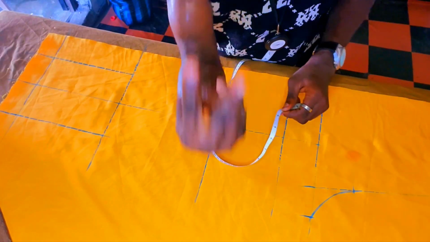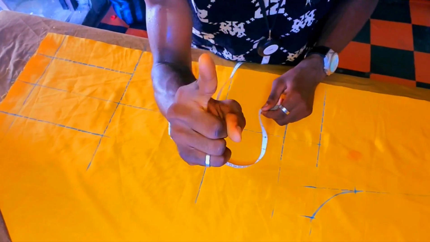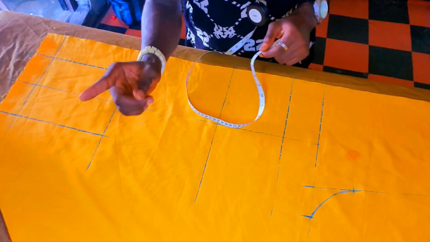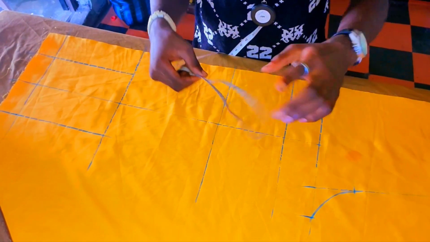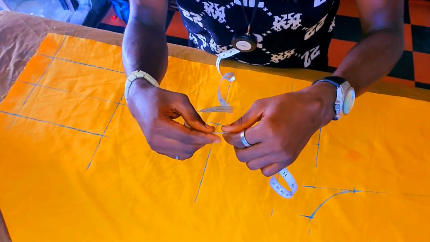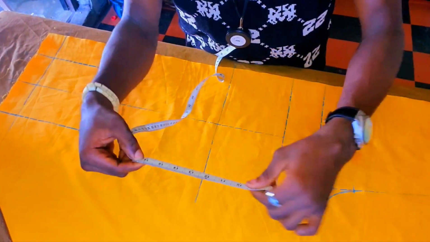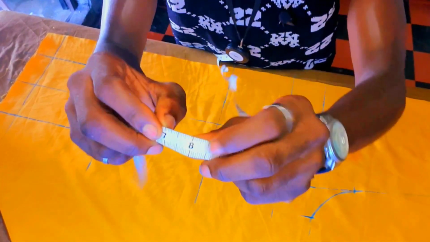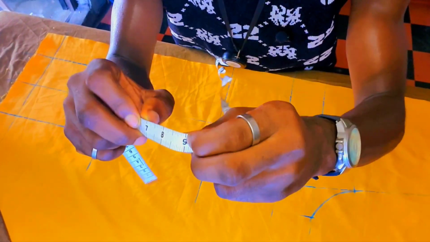You divide your knee by 2 plus 1. So the knee I have here is 16.5 inches, right? But I'm going to use 16 inches. So 16 inches divided by 2 gives us 8 inches. So 8 inches plus 1 will give me 9 inches.